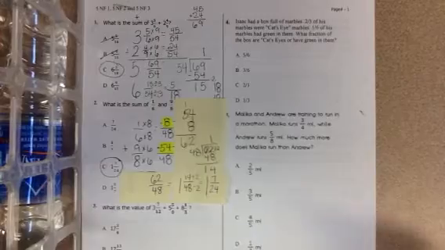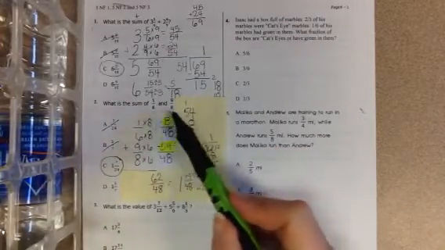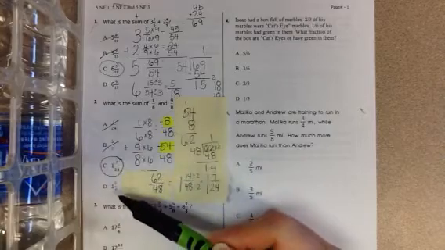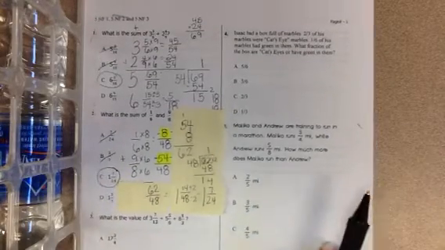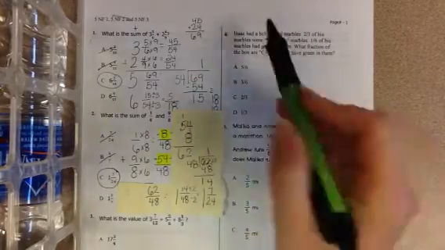So again, I could have crossed off the first two because I knew I was going to end up with a number larger than 1. All right, 3 we were skipping. So lots of us did correct math work, but we did not understand this problem.